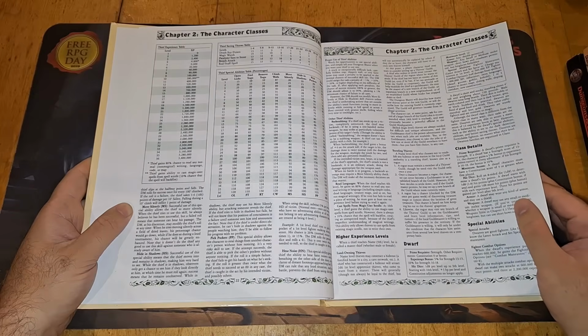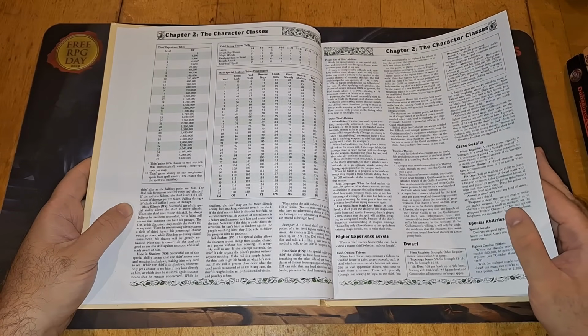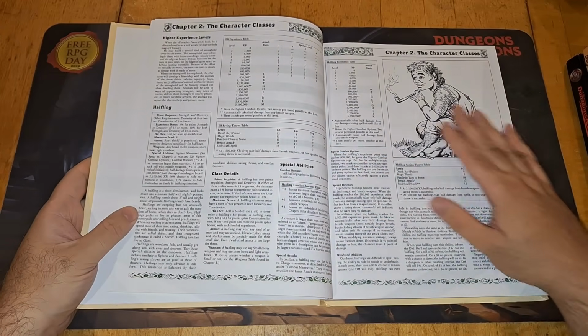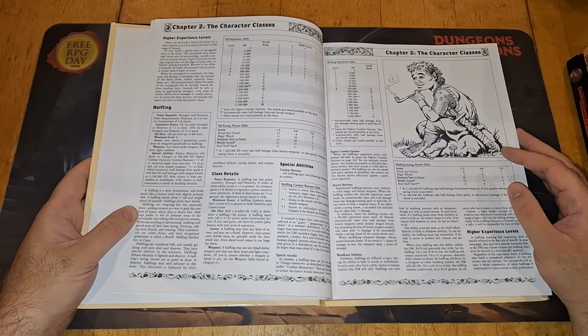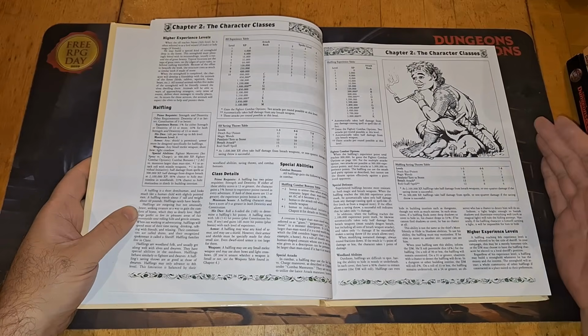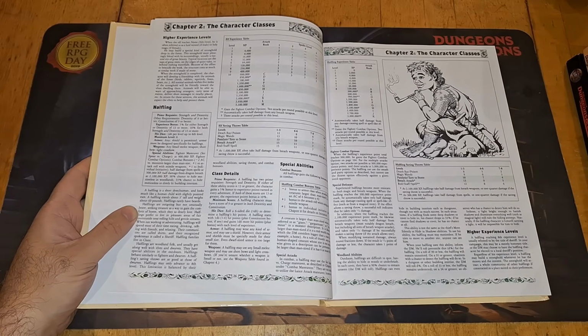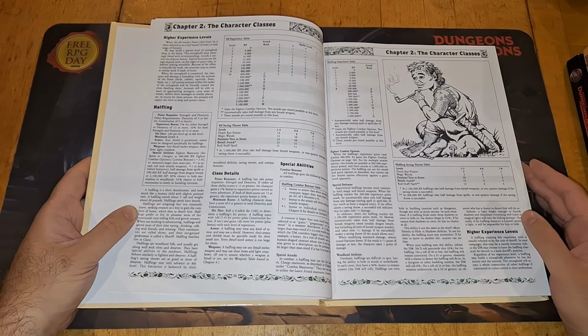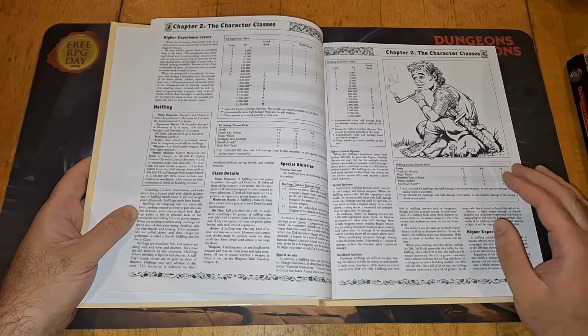Again, this was the human version. The closest thing to the thief from the demi-humans was the halfling, although the halfling is still basically a fighter. However, the halfling does have the ability to hide in natural surroundings where they have some form of concealment. I think it was an 80% chance to be able to hide. No, 90% chance. They had a 90% chance to remain unseen if they are in the woods or underbrush.